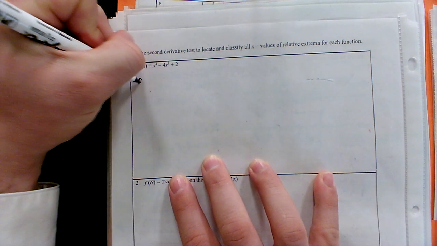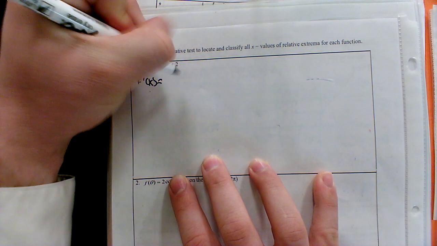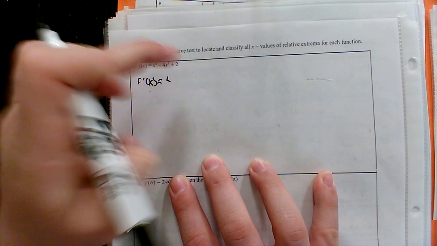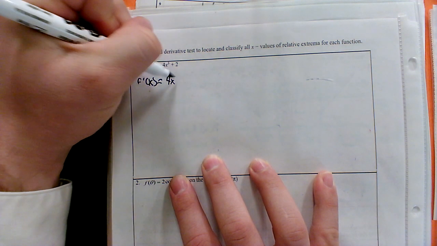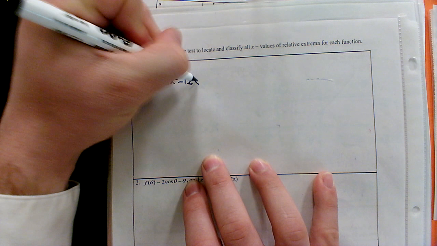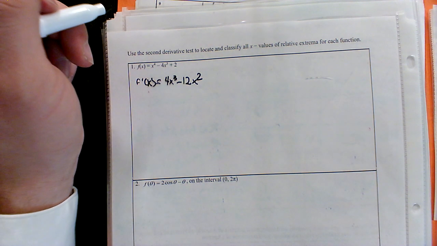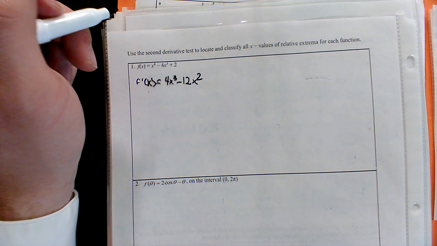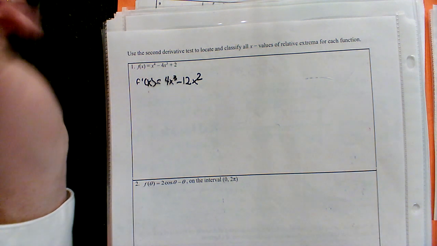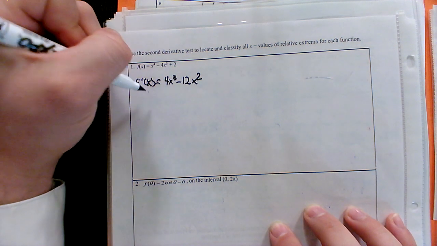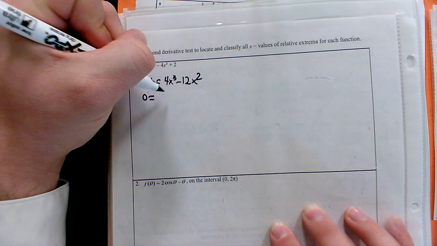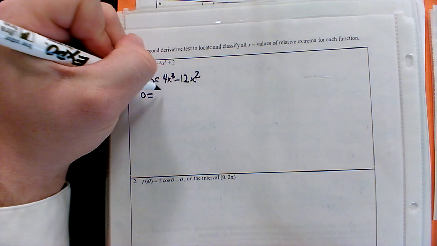We should do what with it first if that's the original function? Okay, what comes before that though? Yeah, we have to do the first derivative. So we take the first derivative. Okay, and with the first derivative, what do we normally find? Starts with a C. Yeah, critical points, exactly. So we set that equal to 0, and we're going to try to factor it so we can solve for our x values.